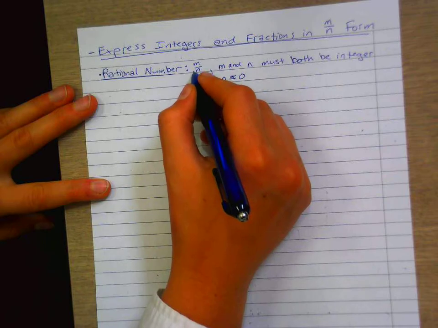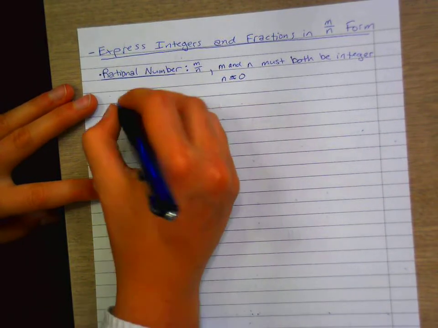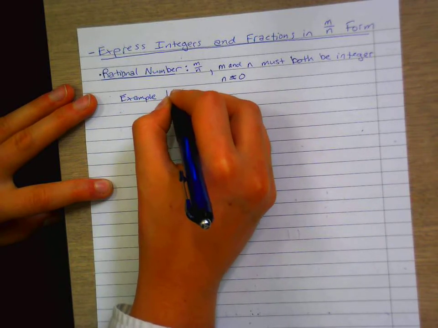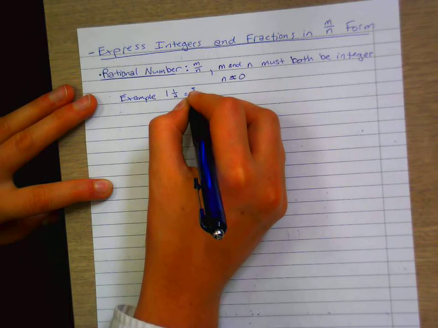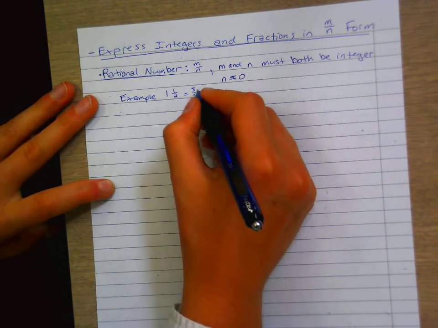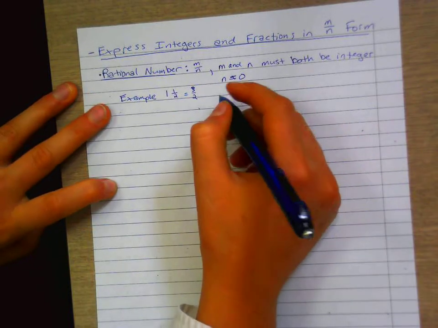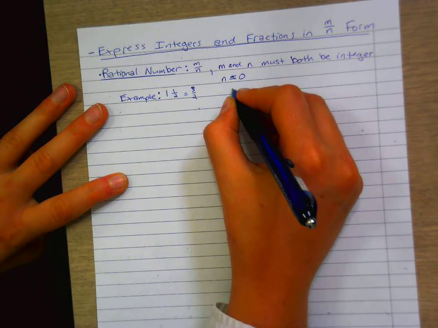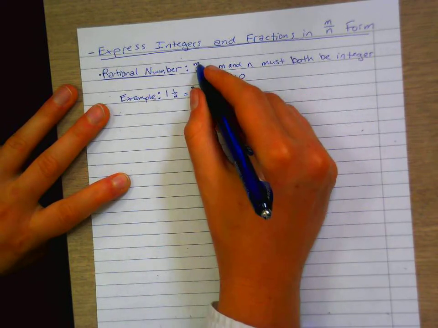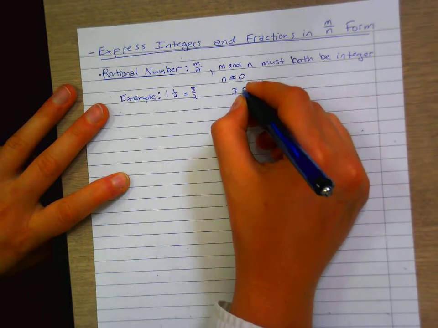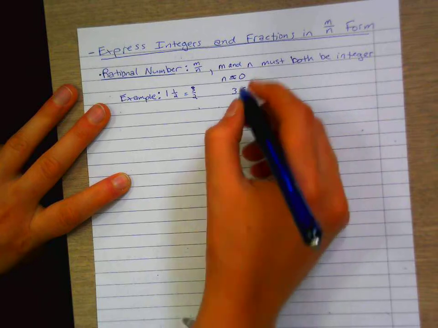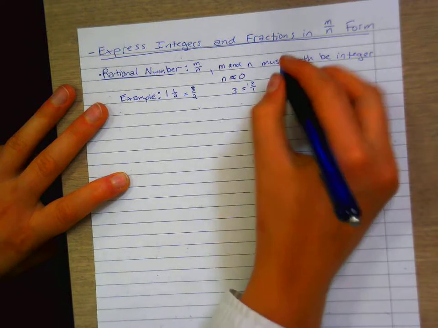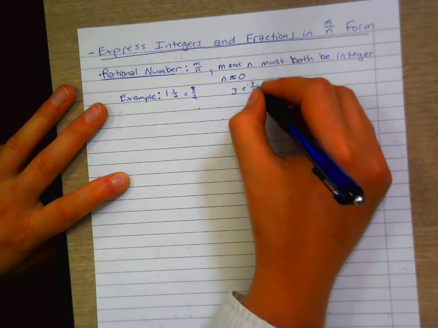Let's try an example. If you see 1 and 1/2 equals 3/2, you would say that this is a rational number. If you see 3, it's not written in this form m over n, so you can equate it to 3 over 1. Any whole number you can put in the numerator and you can put the 1 in the denominator. As you can see, this isn't 0, they're both integers, therefore this is also a rational number.